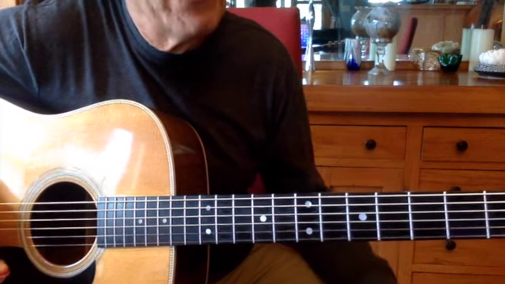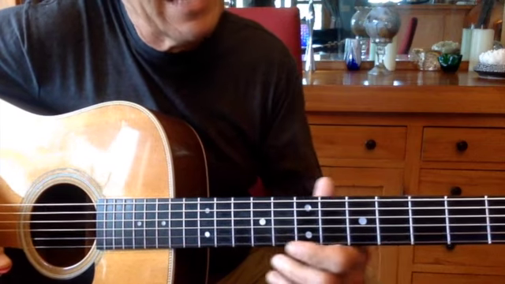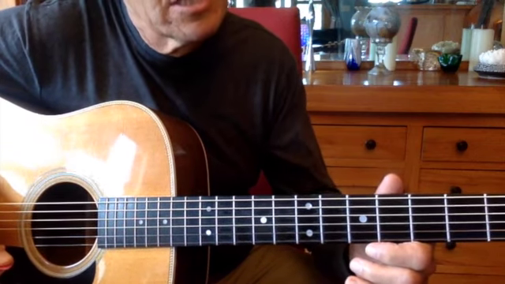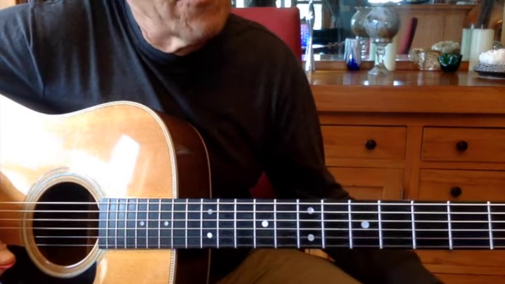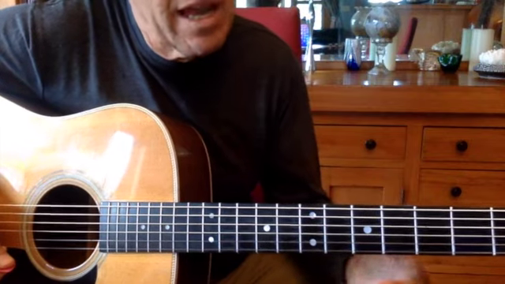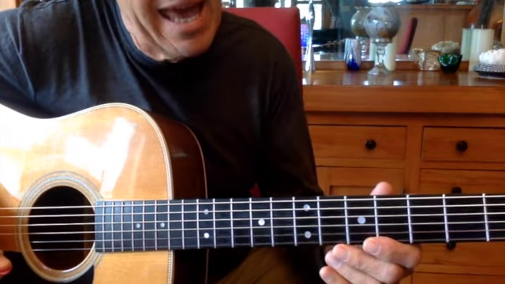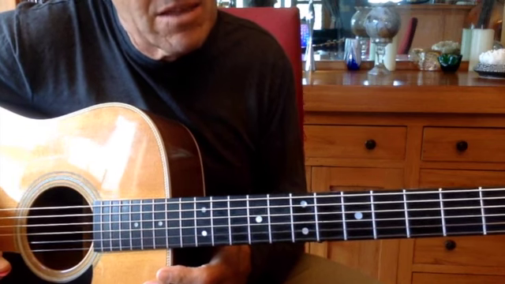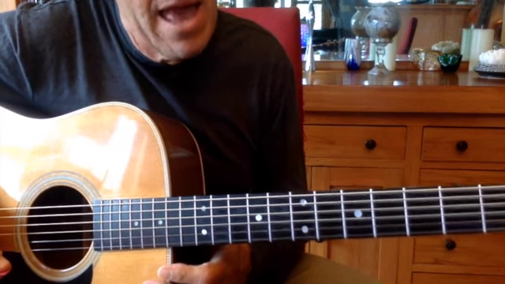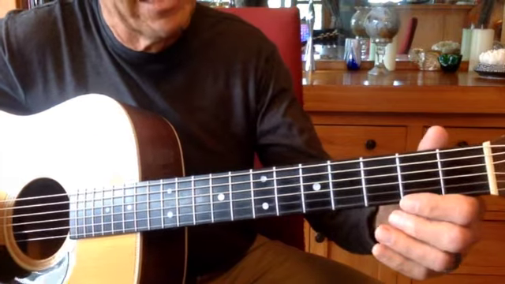So the important thing is there's a half step between the 3rd and the 4th notes, and a half step between the 7th and the 8th notes of the scale, and all the rest are whole steps.